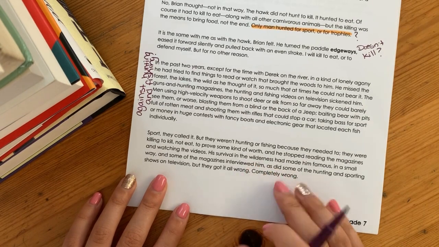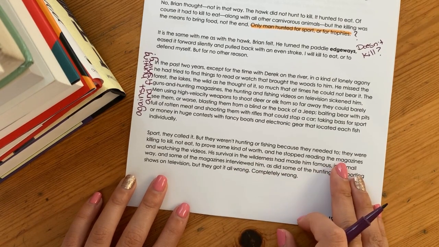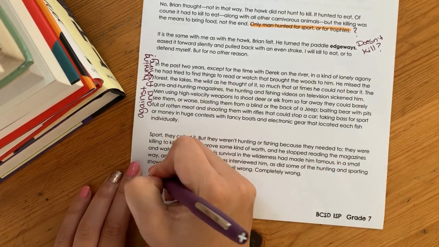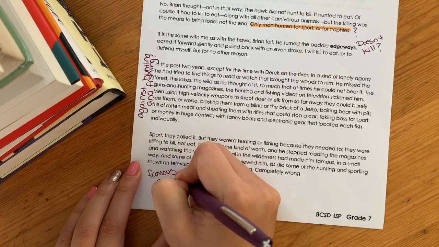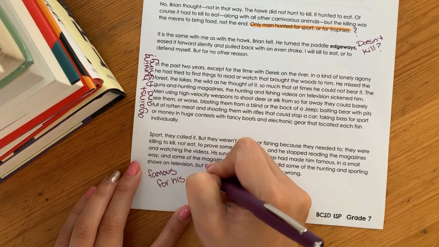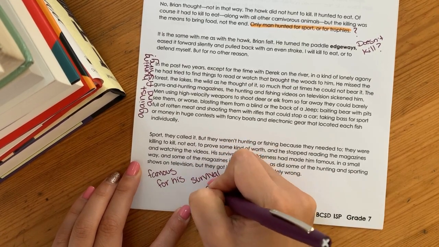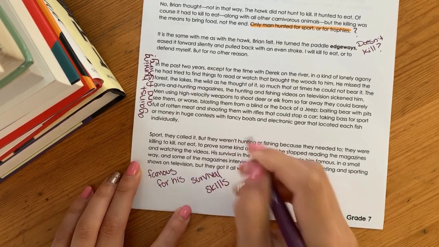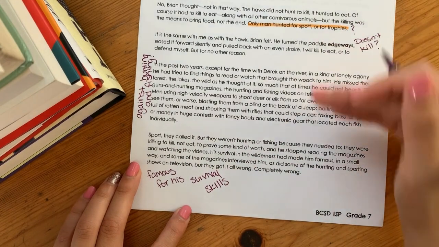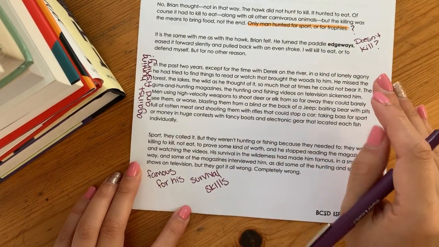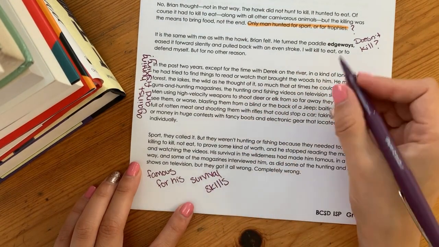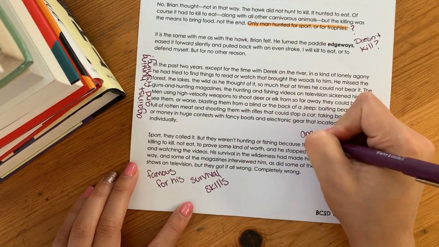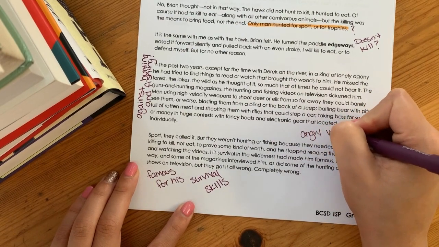So apparently he's somebody who's very famous for surviving in the wilderness. So famous for his survival skills. And then I kind of want to talk about how we think he's feeling. In this part here, the way he describes hunting and how people do it, he seems to be really angry. So angry with hunters.